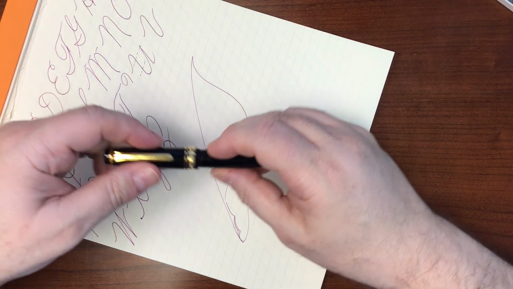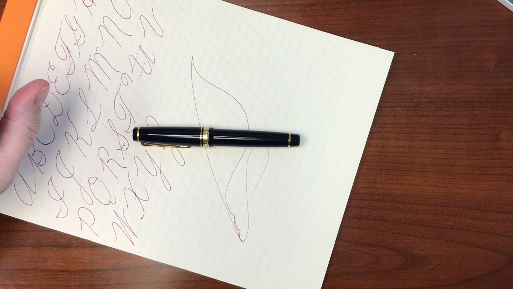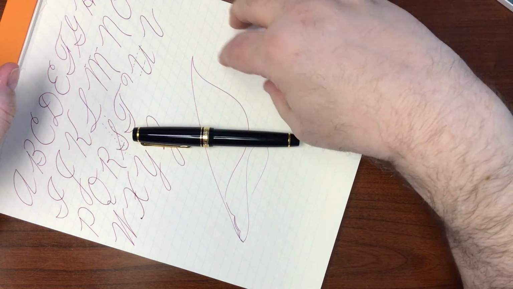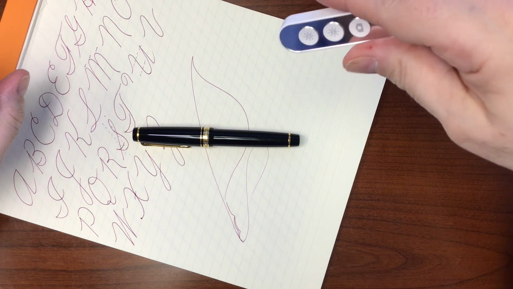And in case you're curious, my trusty old Sailor Pro Gear with the 21 karat EF nib was the pen I used. The paper is Rhodia R lined paper. I love this stuff. And the ink, of course, Iroshizuku Yamabudo.